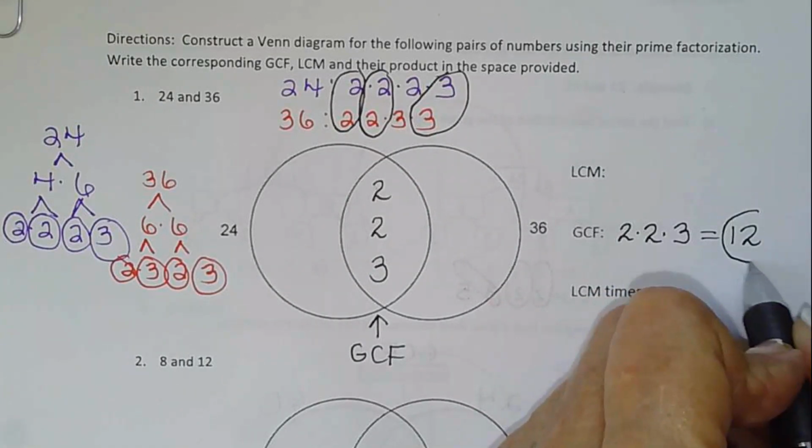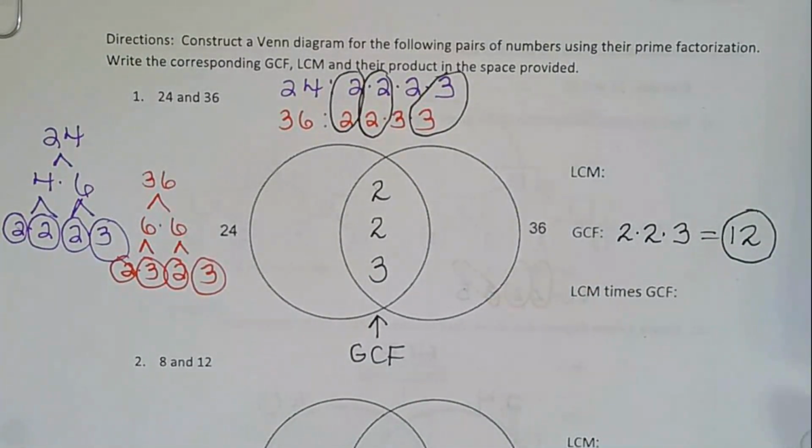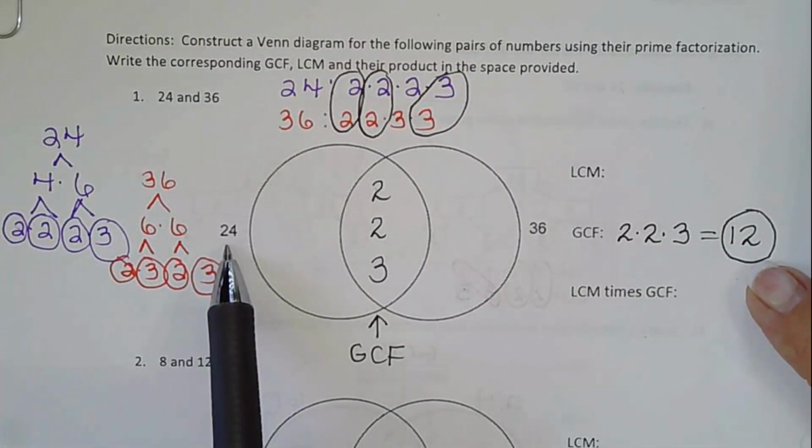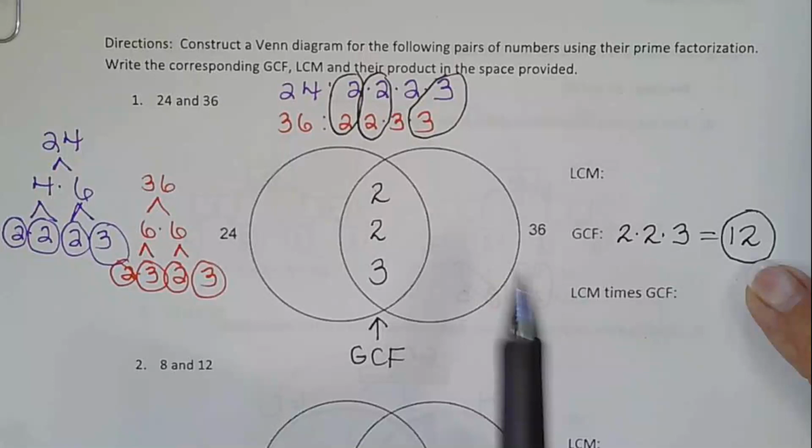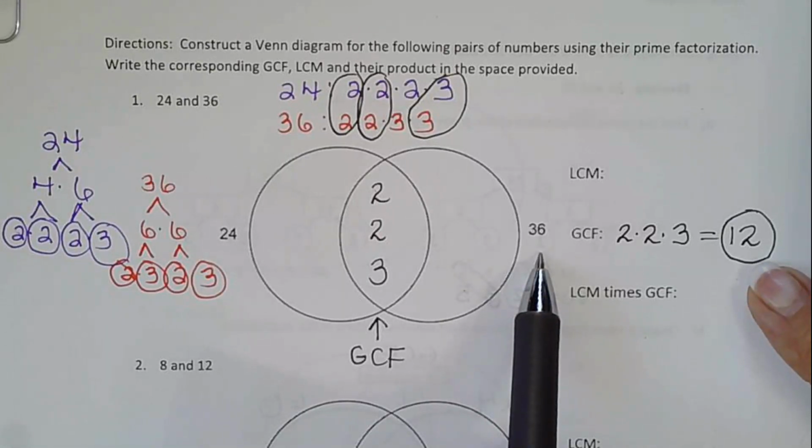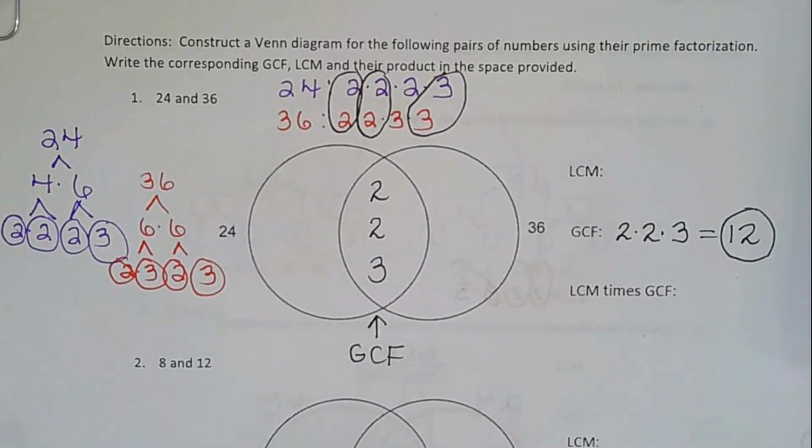So then I asked myself, a factor is something that divides evenly into a number. Does 12 go into 24? Yes, 2 times. Does 12 go into 36? Yes, 2 times. And all students would have to do is exactly that to know that they found the right one.